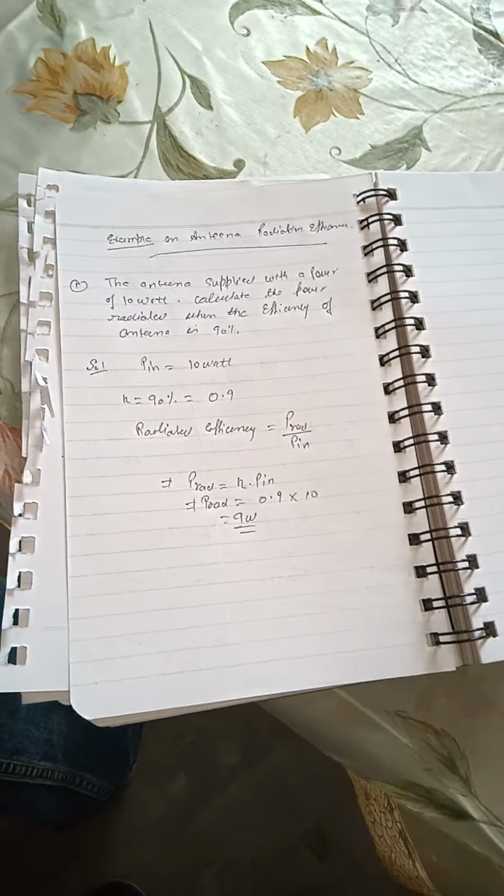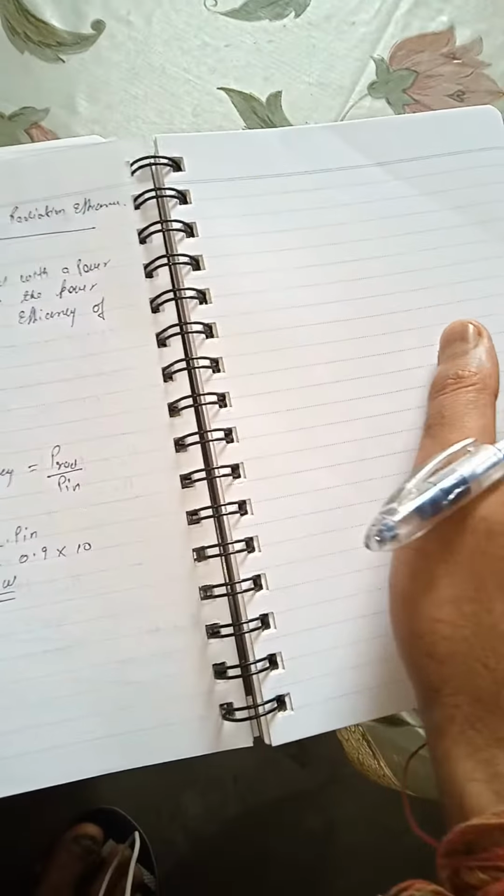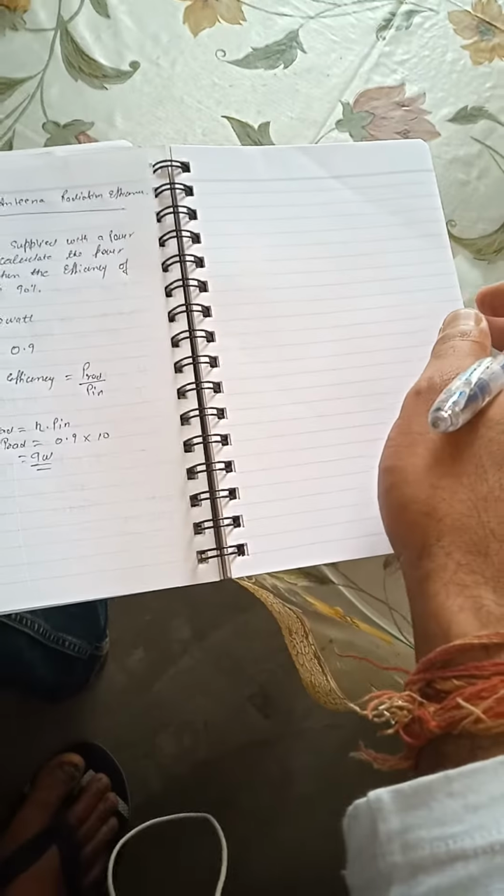So these are pretty simple problems which will come in the paper. So this is one example. Now I'm going to solve another problem which can come, and this kind of question comes for 2 marks or 3 marks.